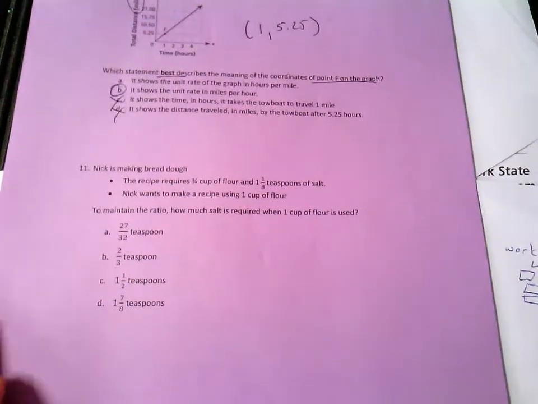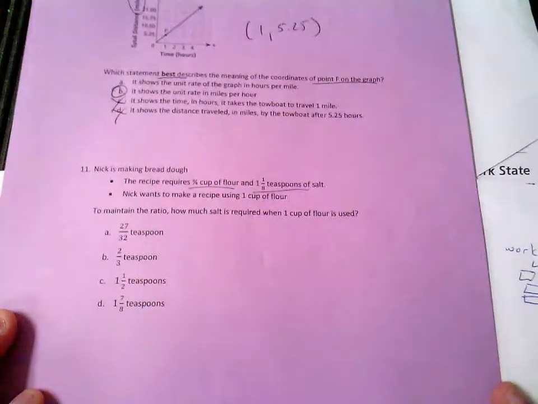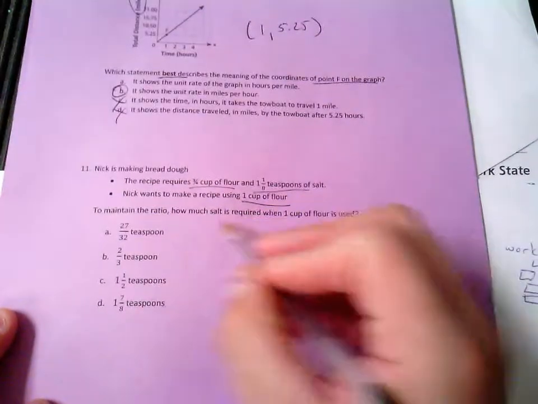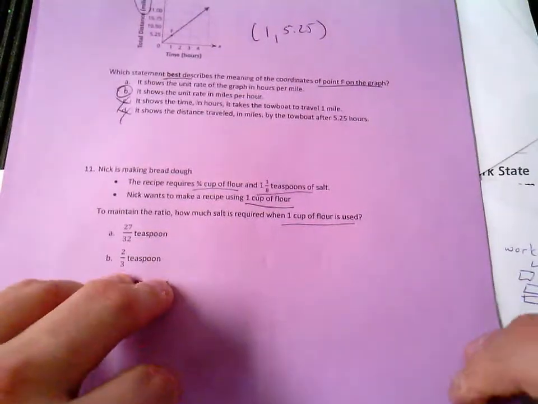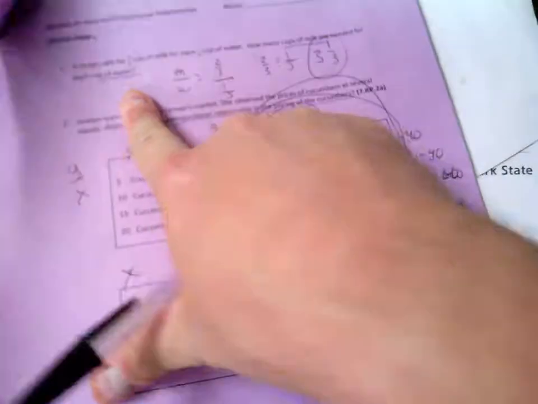Number 11. Nick requires 3/4 of a cup of flour and 1/8 of a teaspoon of salt. He wants to make a recipe using 1 cup of flour. How much salt when 1 cup of flour is used? It's actually pretty much, almost word for word, a very similar problem to the very first question that we did up here. Wanted to know per each cup of water.